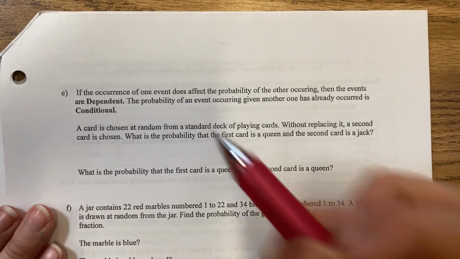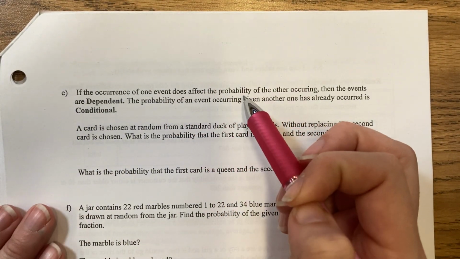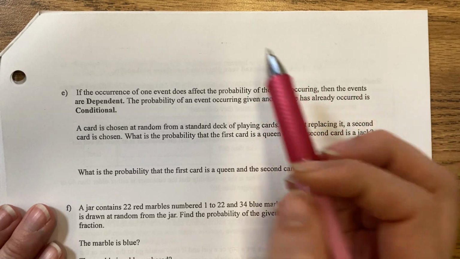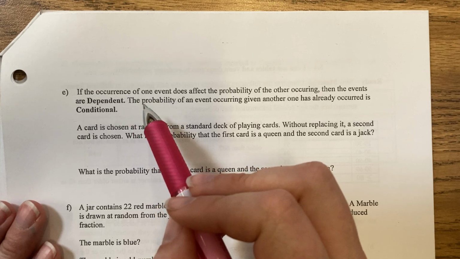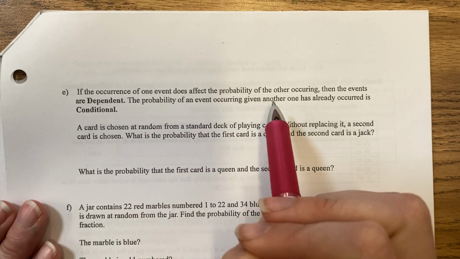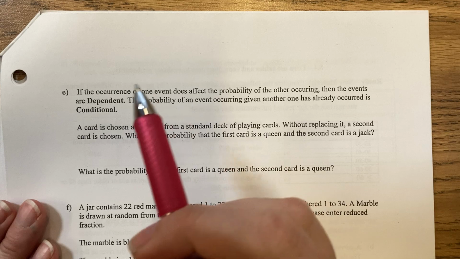If the occurrence of one event does affect the probability of the other occurring, then the events are dependent. They depend on each other. The probability of an event occurring given another one has already occurred is conditional.